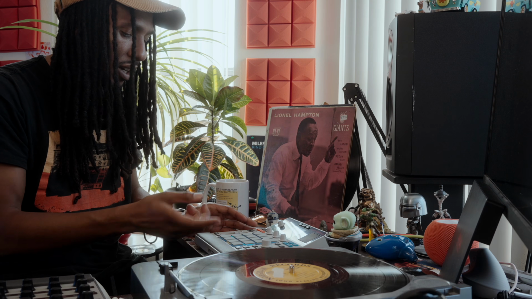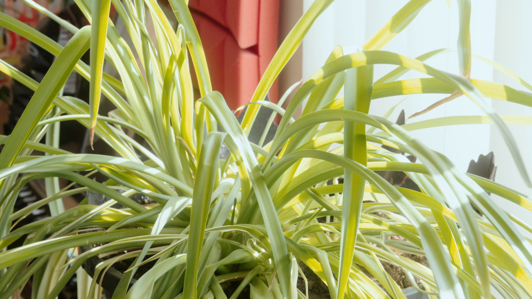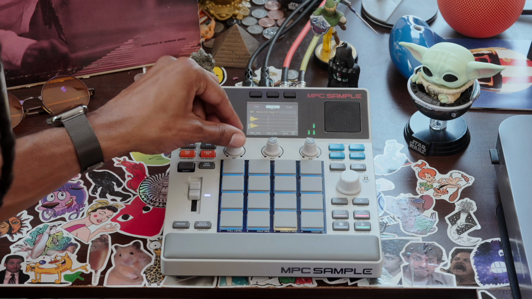Now we're going to come through here and we're going to do a sequence record on the tuning on that, but we're going to use the knob this time. Here we go.